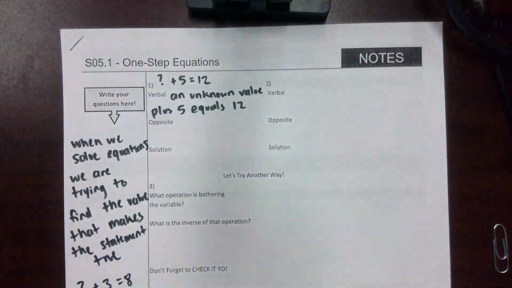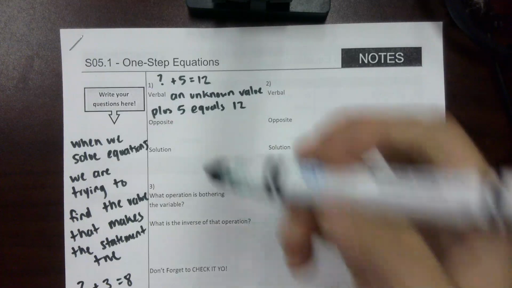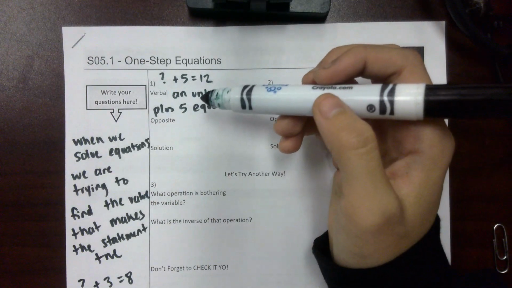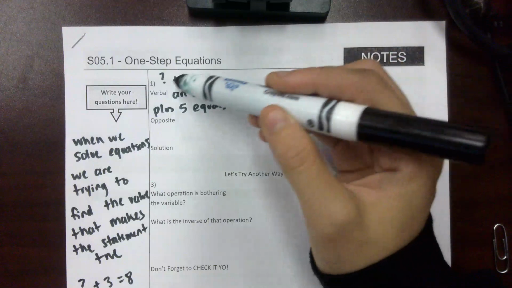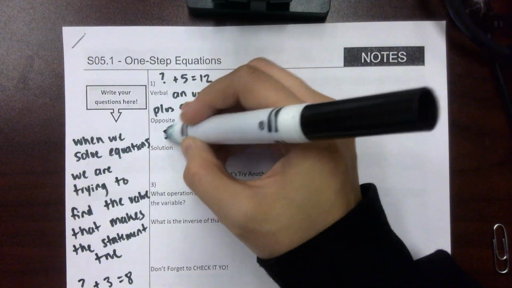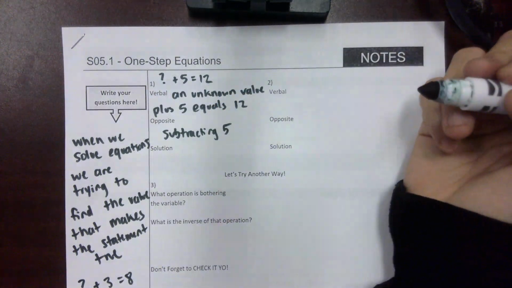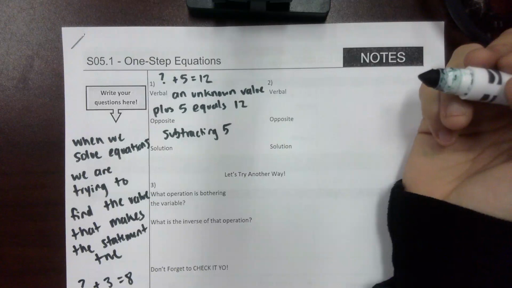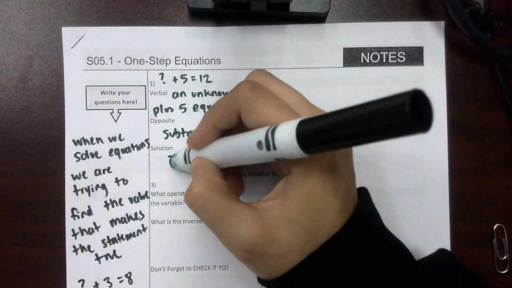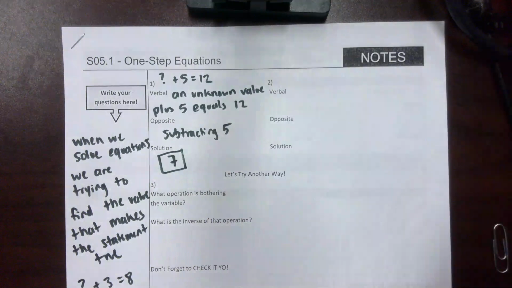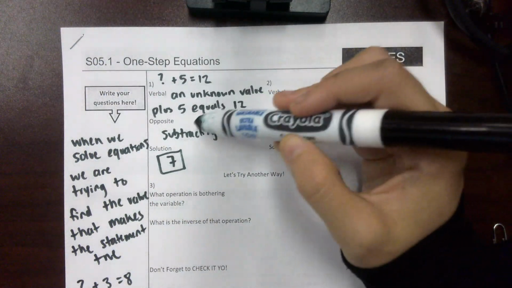You want to be able to write that in words. So the opposite of that, because we're adding 5, is we are subtracting 5. And I think you guys know that the answer is 7, right? 7 plus 5 equals 12. But to get that, we do 12 minus 5.